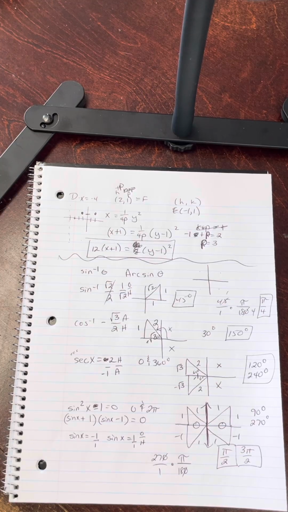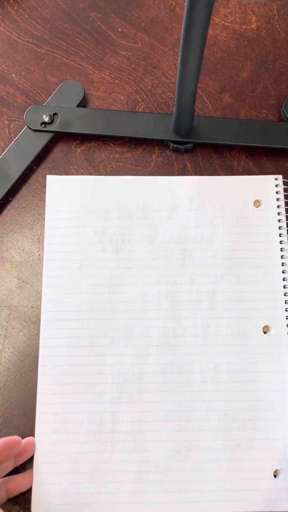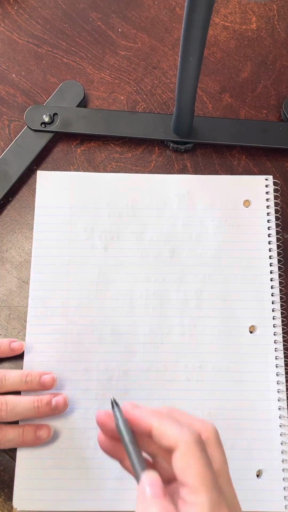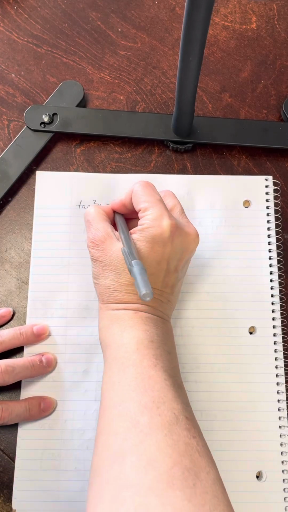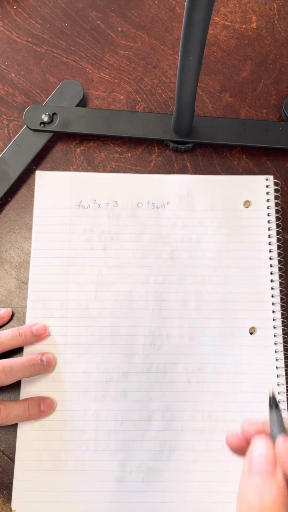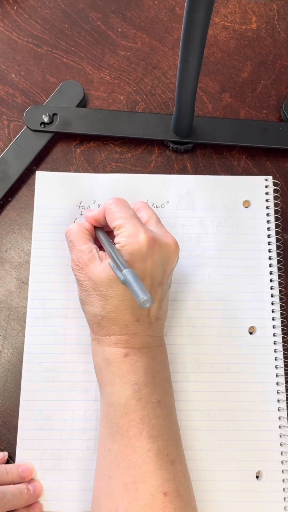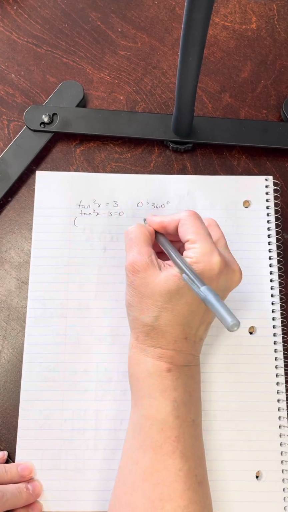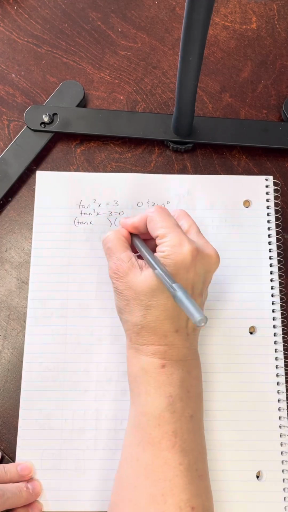Now, example 5. Tangent squared x equals 3. I wasn't sure if we had space to do it there or not. I don't feel like I'm going to risk it, so let's do our tangent squared x equals 3, bounding between 0 and 360 degrees. So I know I want my answers in degrees. We're going to move the 3 over. Tangent squared x minus 3 equals 0, so that we can then attempt to factor. And that goes to tangent x.